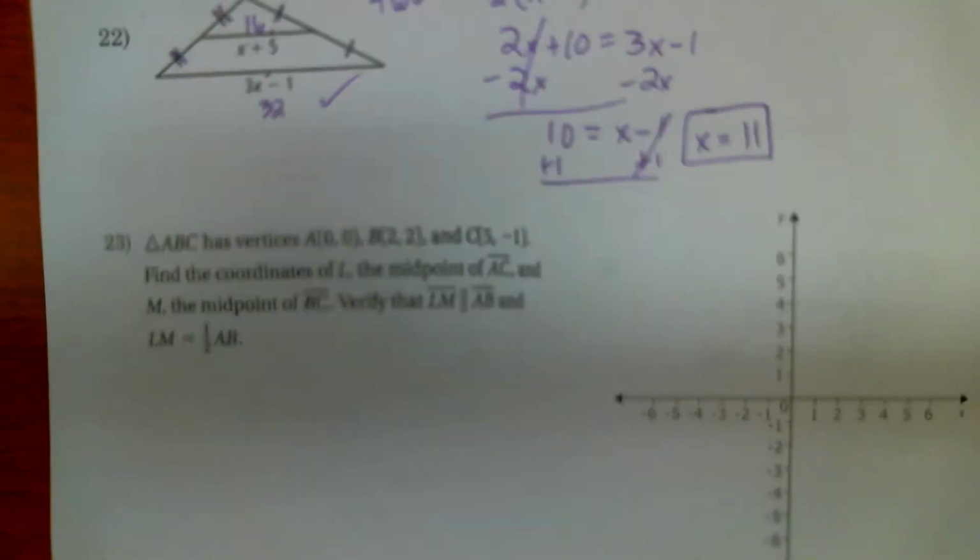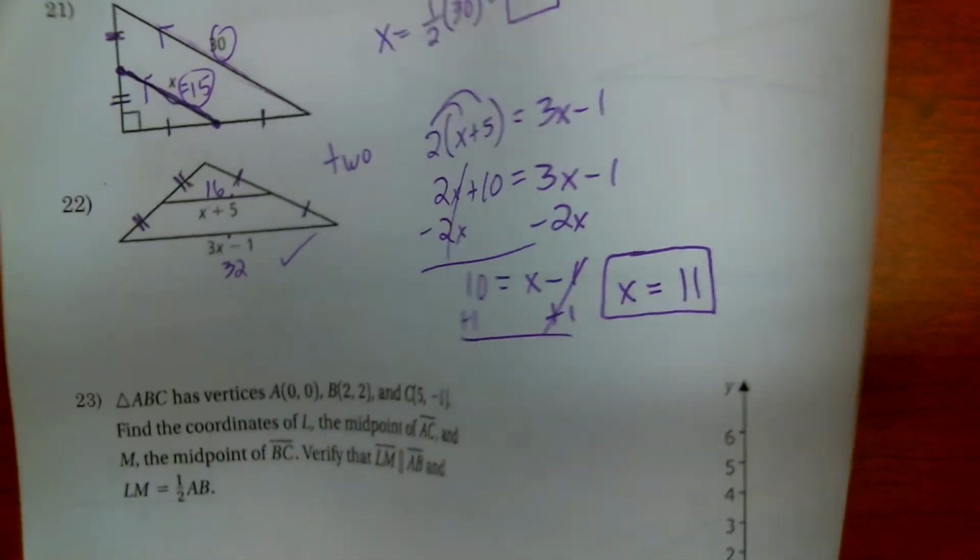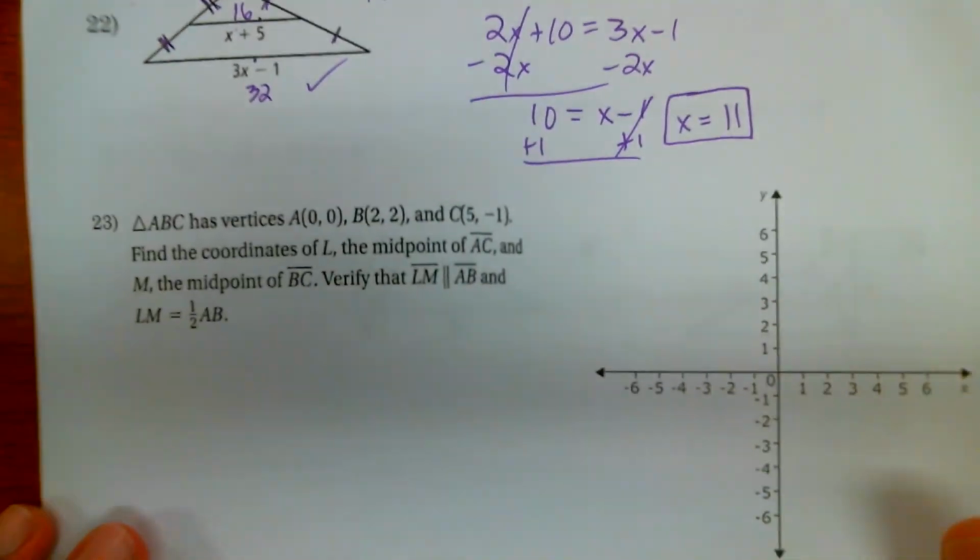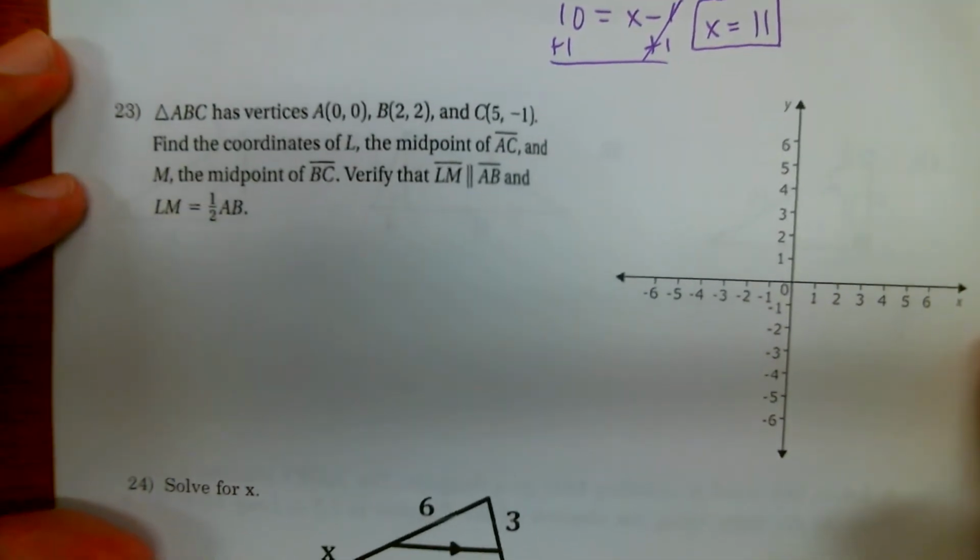Let me try to fix this lighting problem here. Did I have a light go out in my classroom? There's a shadow here all of a sudden.